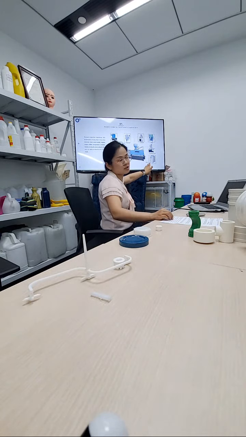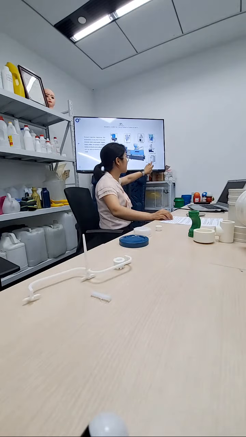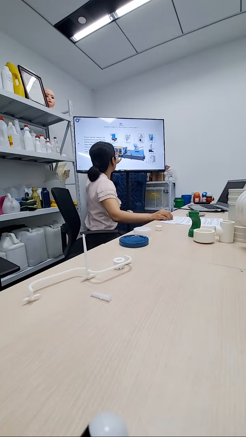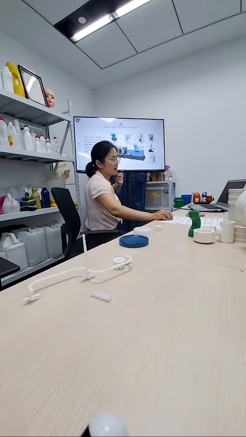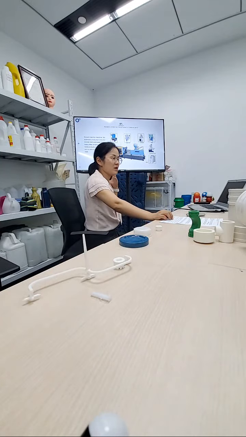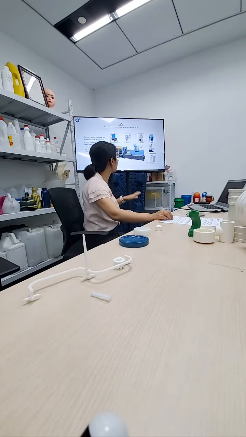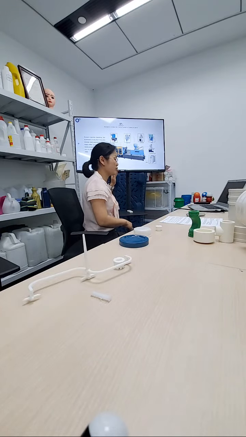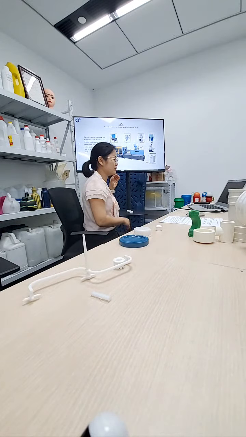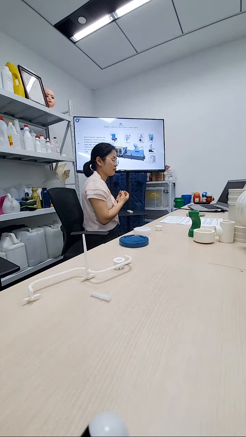This one is a chiller. This equipment is a must during the production process because it offers the cooling water for the machine and the mold, to make them produce under a stable temperature, to protect the machine, protect the mold, and to get good and perfect products.